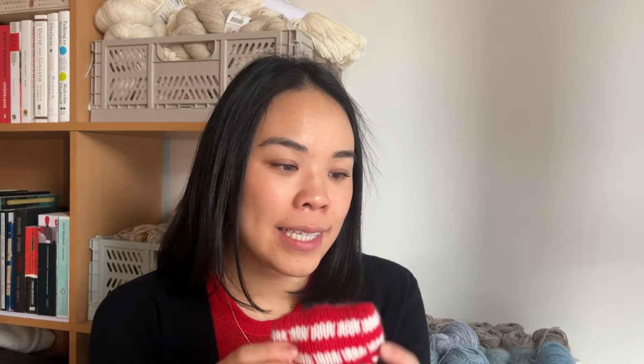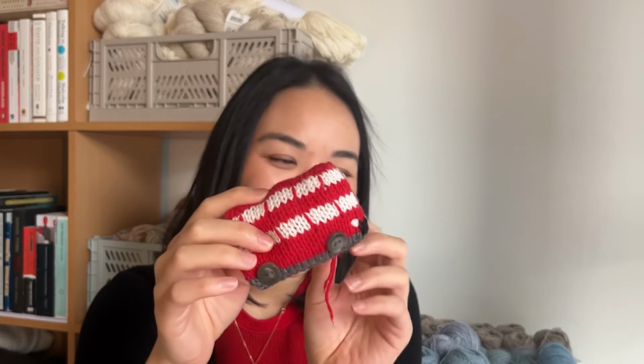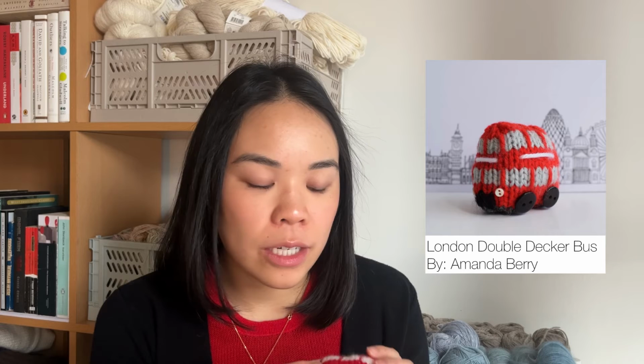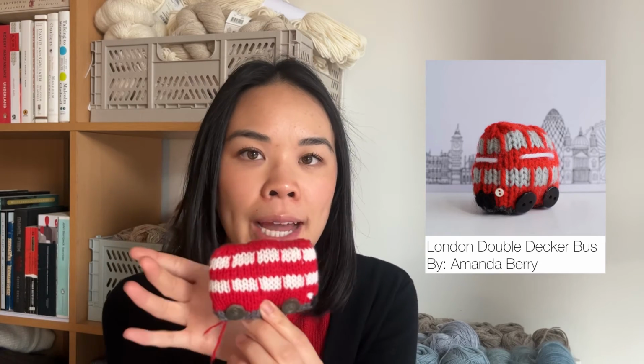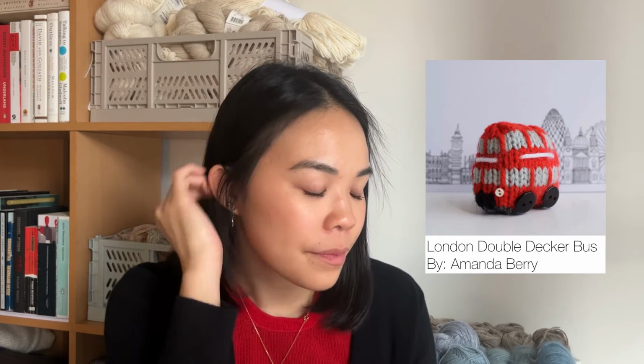The next pattern is the first ornament that I ever made, and I featured it in my last podcast. It is the London Double Decker Bus by, again, Amanda Berry. This pattern is knit with DK weight yarn on 2.75mm needles, and then it's knit flat and seamed. I knit a larger version, so I knit this pattern on 4mm needles, and I almost doubled the stitch count. So it's knit flat and then you fold it, you seam it as well. So by doubling it, I got a wider bus.